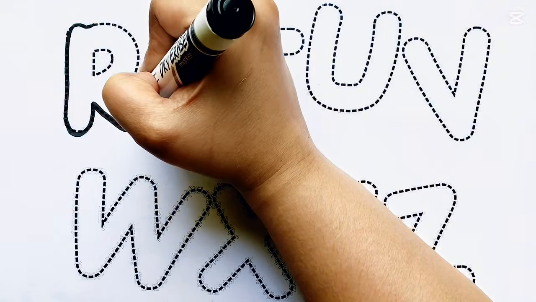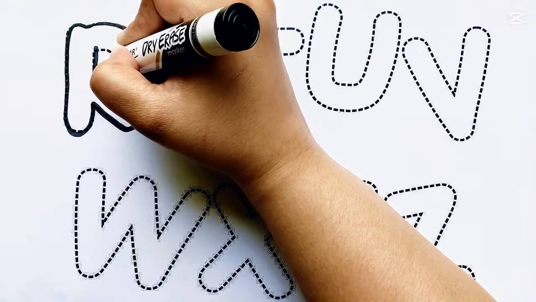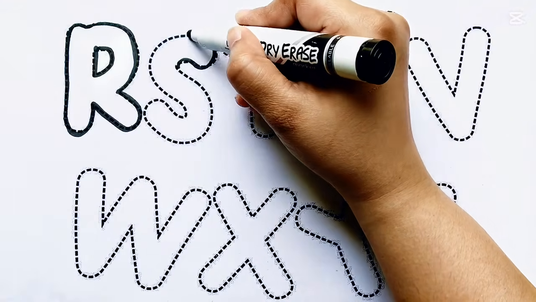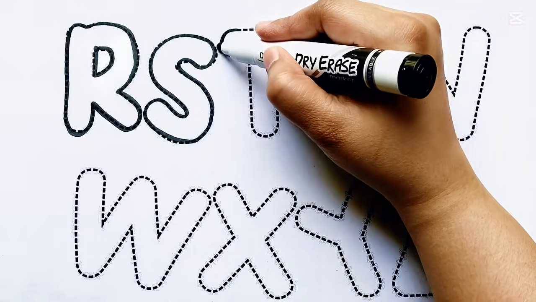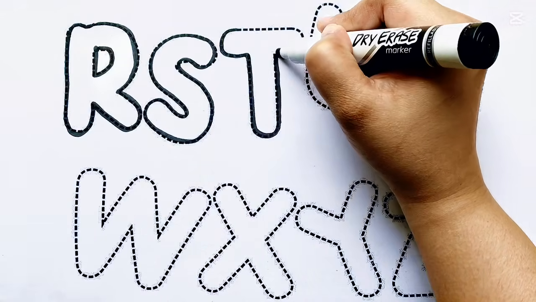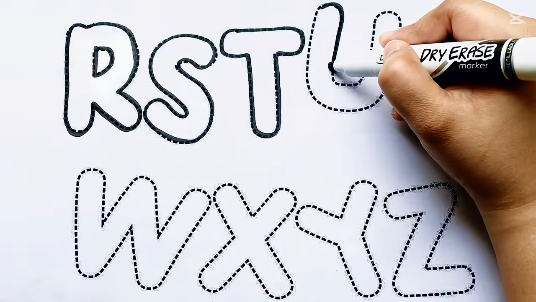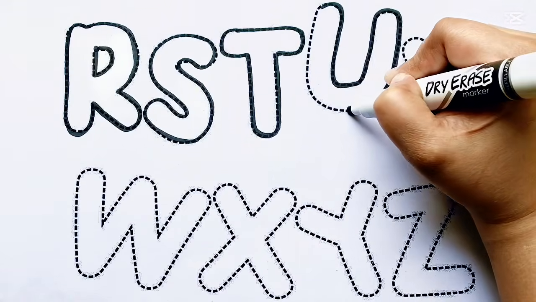Capital letter R. R for rainbow. S. S for sun. T. T for teeth. U. U for unicorn.